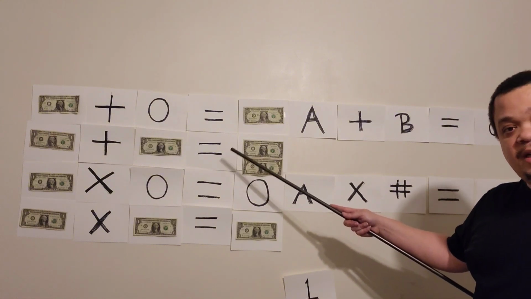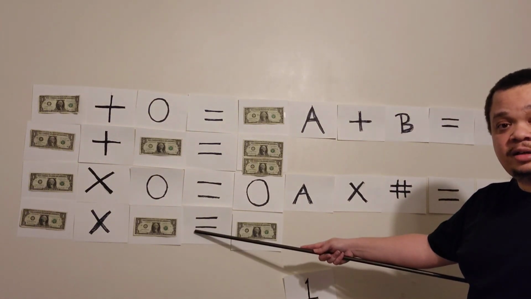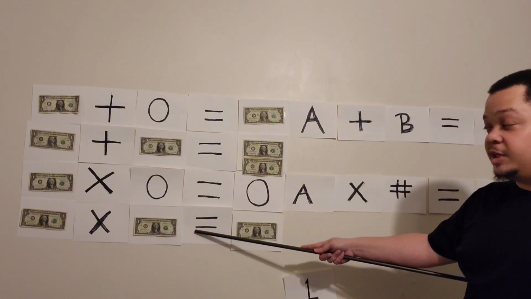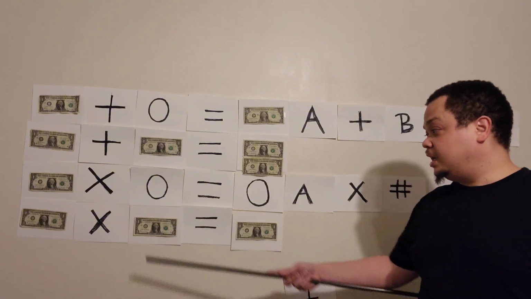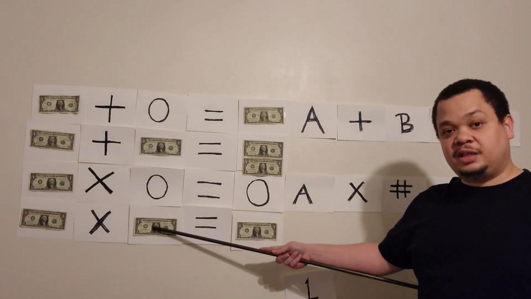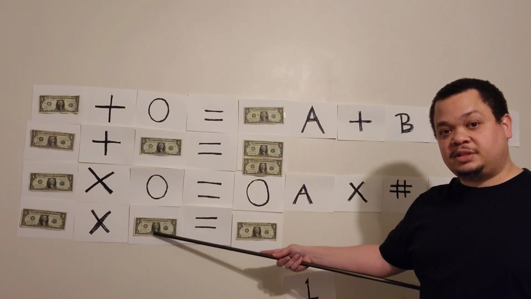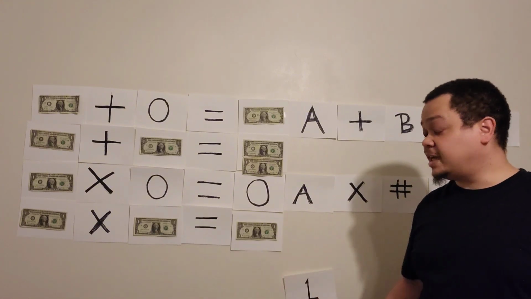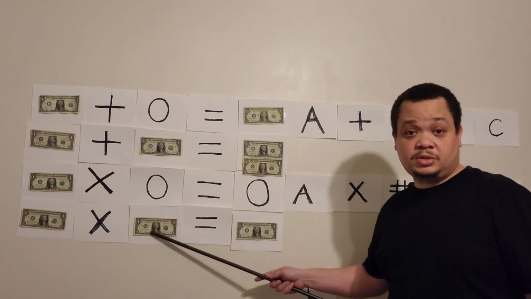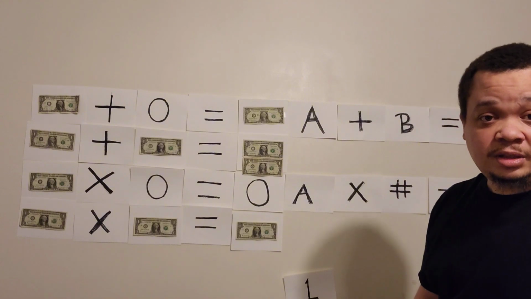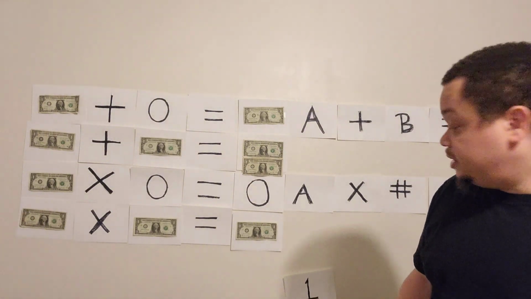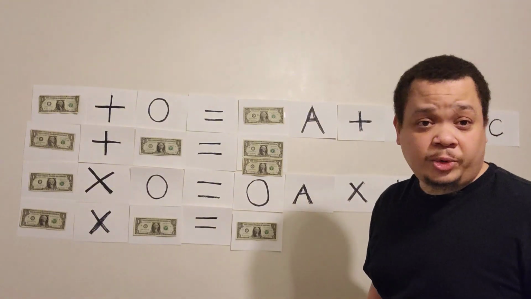But I can't do this down here because this is a number. This isn't a dollar. That's what math is telling you. So you got to do this with the equation.